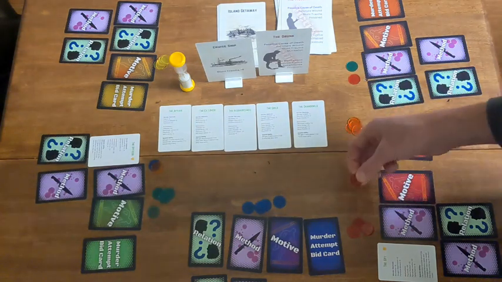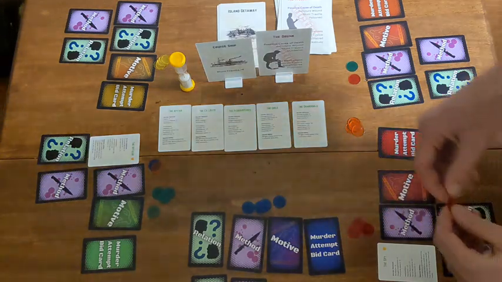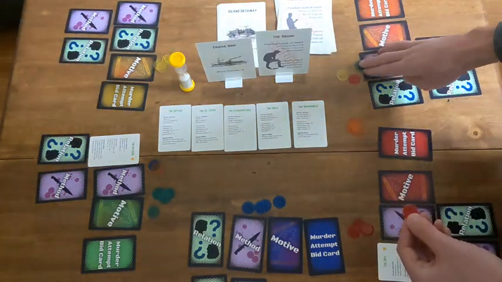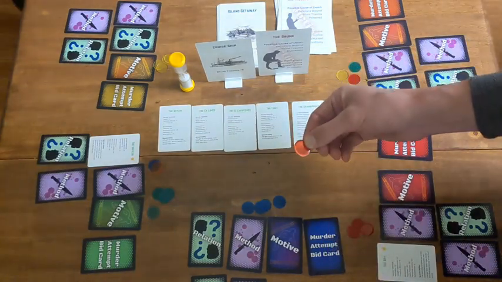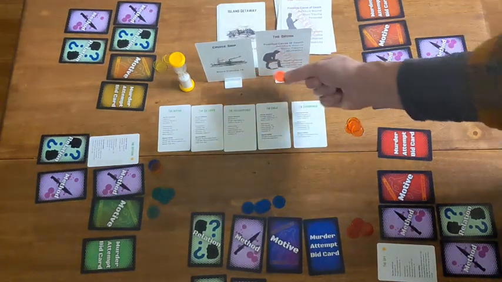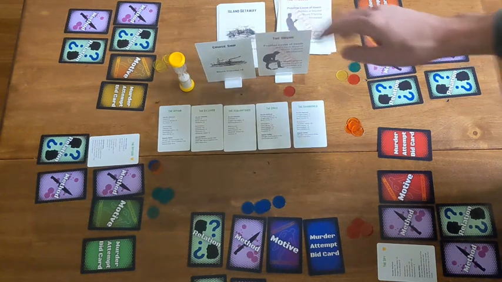But let's say red is too slow. They do not get a suspicion token out to somebody before the 6 minutes is up. If that's the case, they are forced to give their token to the victim as a suicide.